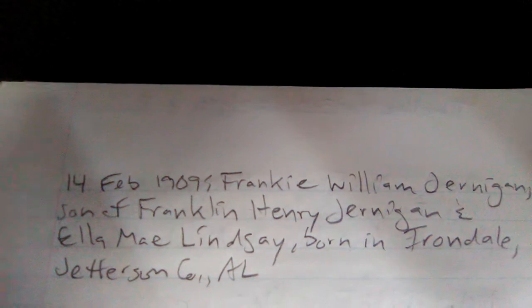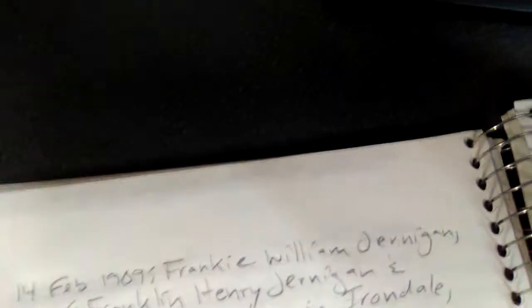And then I continue on down the line. This is my papa, my grandpa. 14 February 1909, Frankie William Jernigan, son of Franklin Henry Jernigan and Ella Mae Lindsay, born in Irondale, Jefferson County, Alabama. And on down the line. You just keep doing those dates.